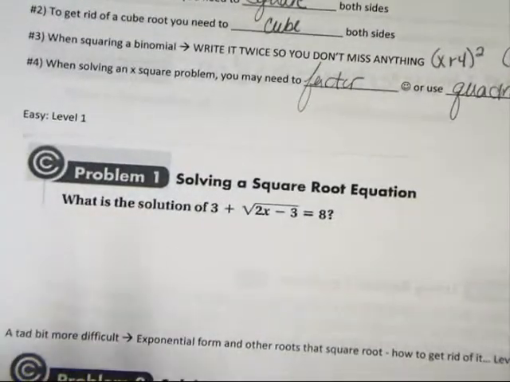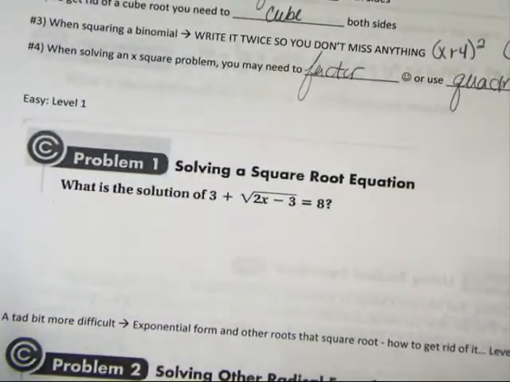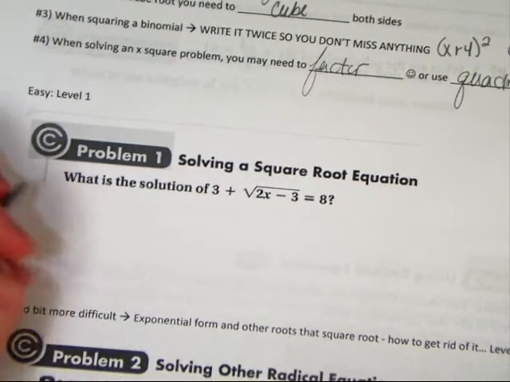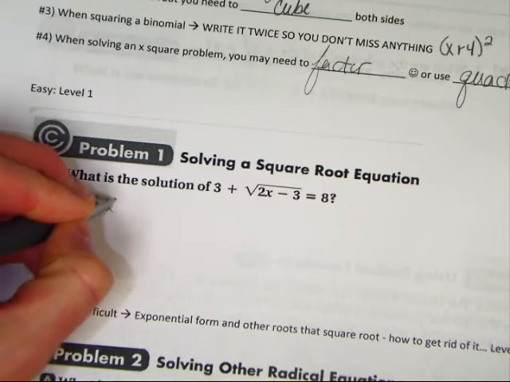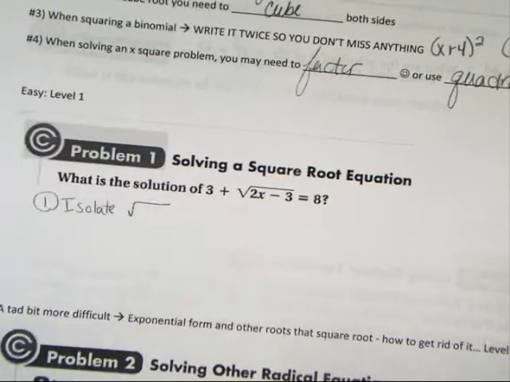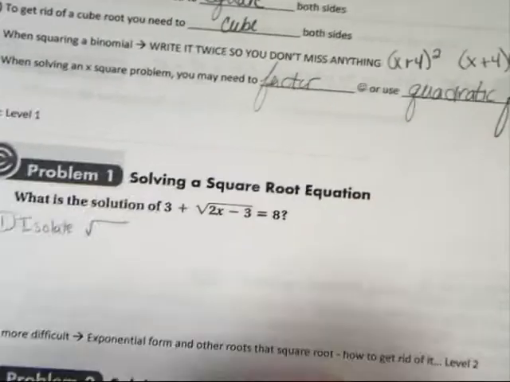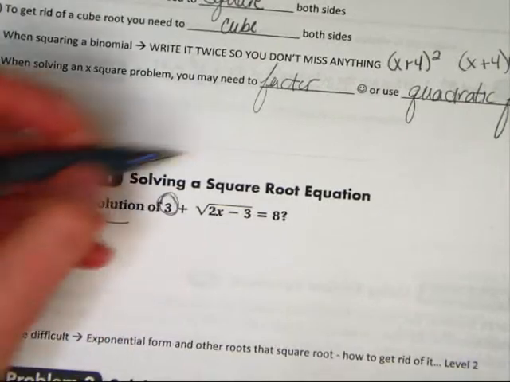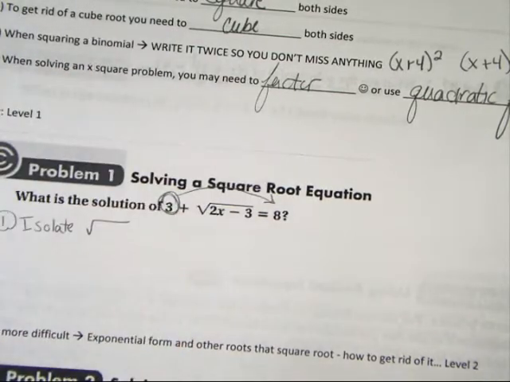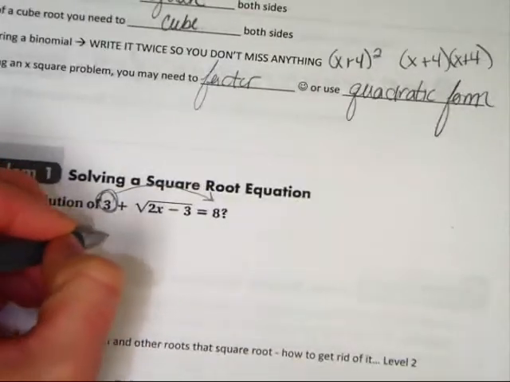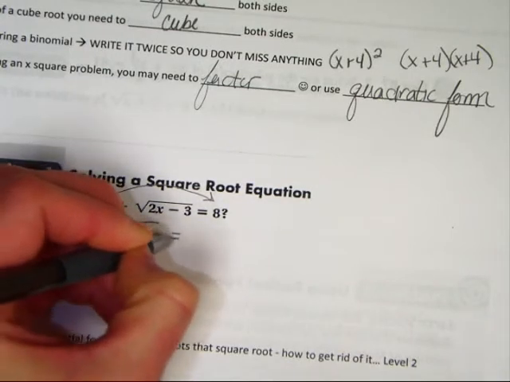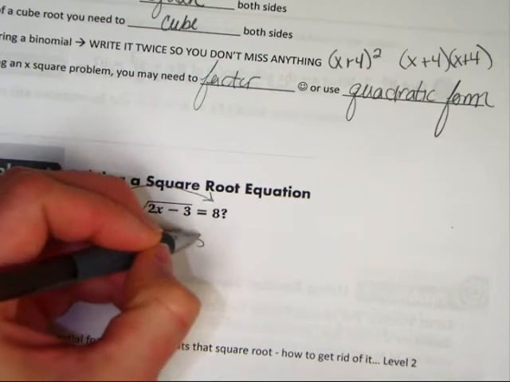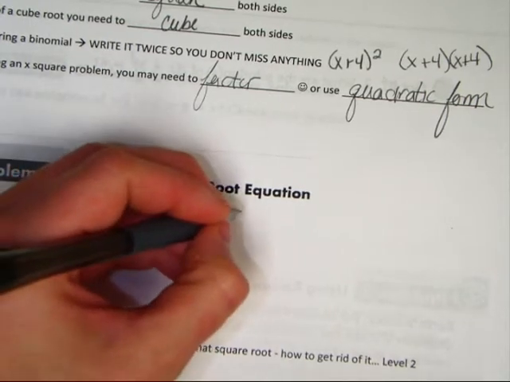The following problems I would consider the easier problems of today. Step 1, isolate the radical. So that means I need to move this 3 to the other side. So I will get the square root of 2x minus 3 equals, what's 8 minus 3? 5, because I did 8 minus 3.